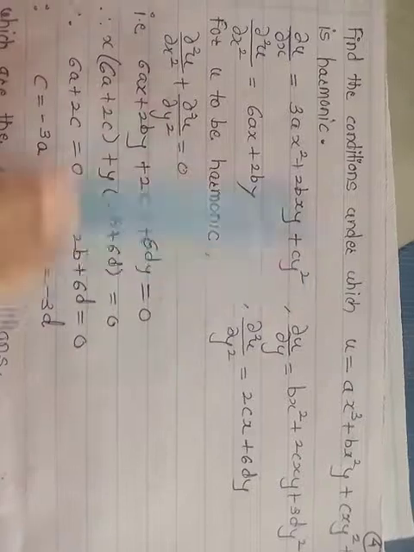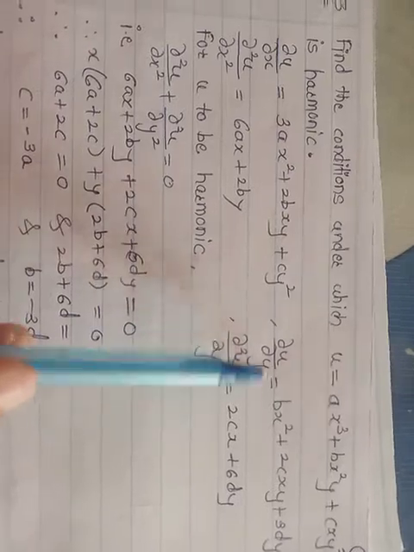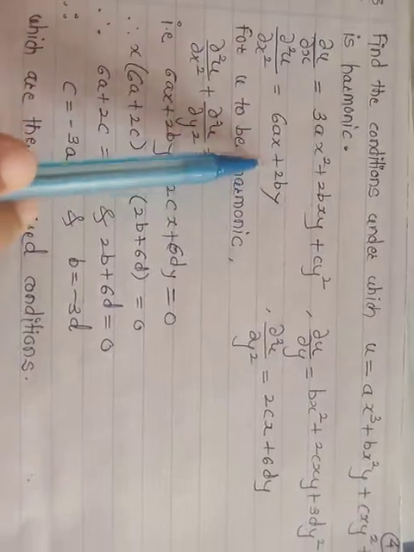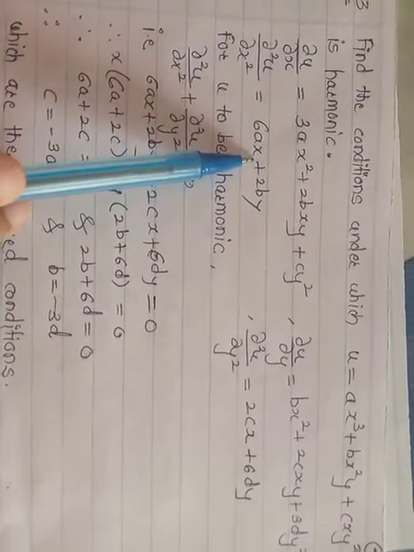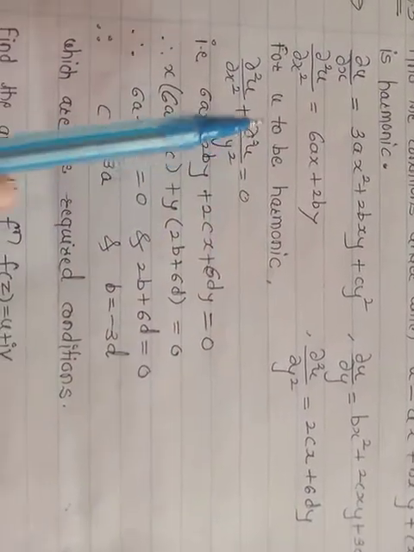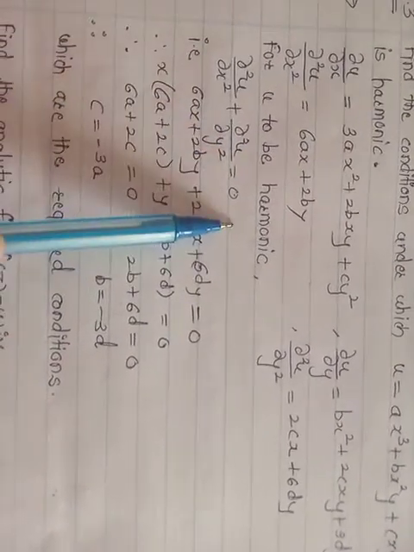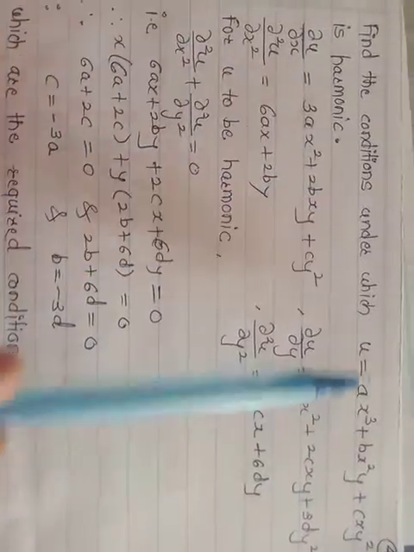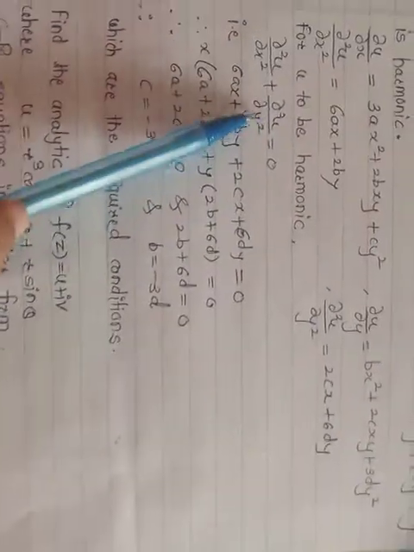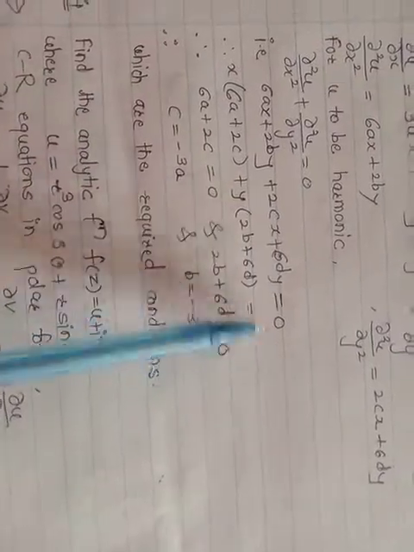Now here if we find these two derivatives, the partial derivative of u with x, and the partial derivative of u with y, then these are the derivatives. Again if we differentiate, then the second order derivative with x is 6ax plus 2by, and the second is 2cx plus 6dy. Now for u to be harmonic, it should satisfy this condition, that the addition of these two must be 0. And it is given that the function is harmonic, and we should find the conditions. So by using the data that the function is harmonic, we can say the addition of the double derivatives is 0.